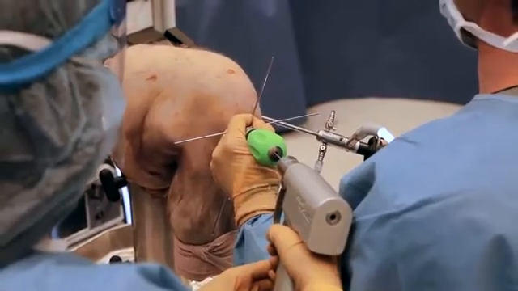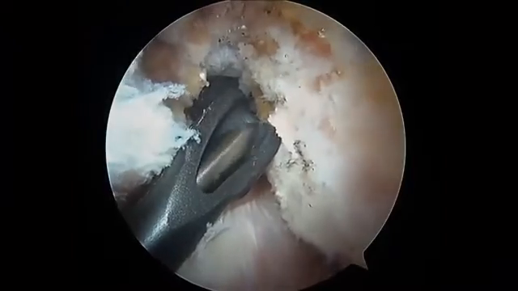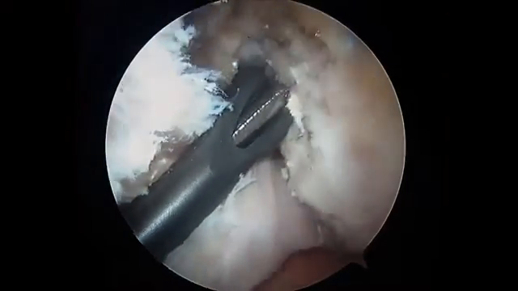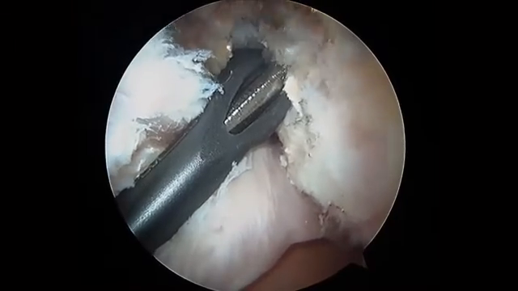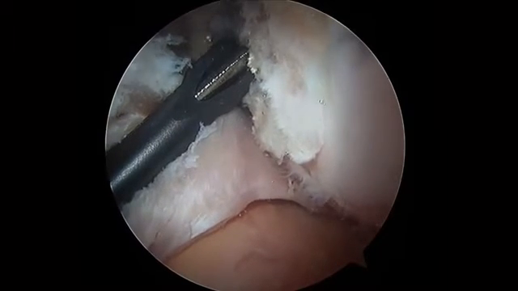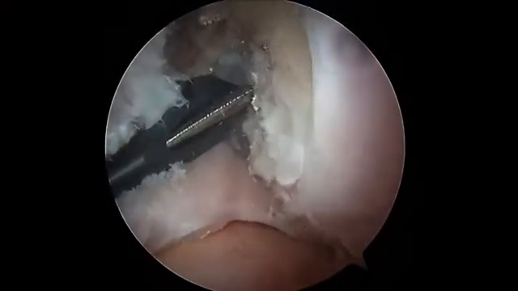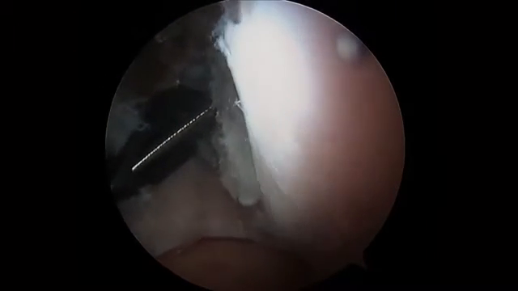Got a flexible guide wire that's coming in. Okay. And bullseye. So now you get a sense that we're in this equidistant position. We're about halfway between the top of the notch and the bottom of the notch, or the most posterior aspect of the lateral femoral condyle. You can also notice that our guide wire is exiting halfway between the anterior aspect of the femur and the direct lateral aspect of the femur. So it's an anterior lateral exit point.